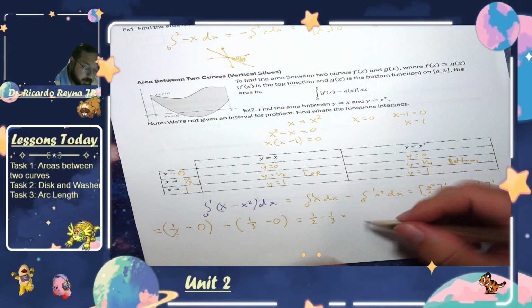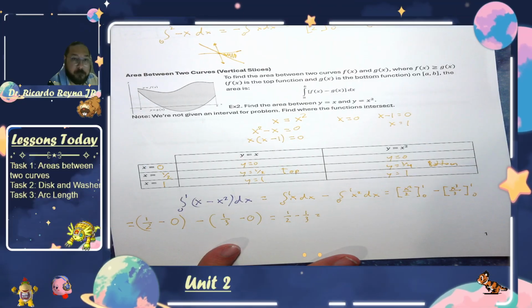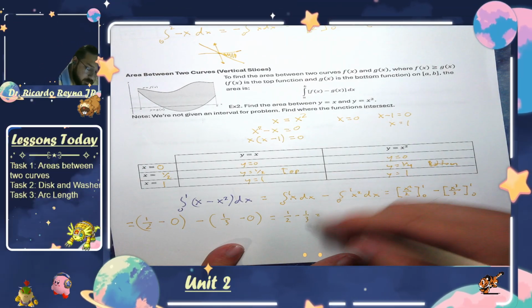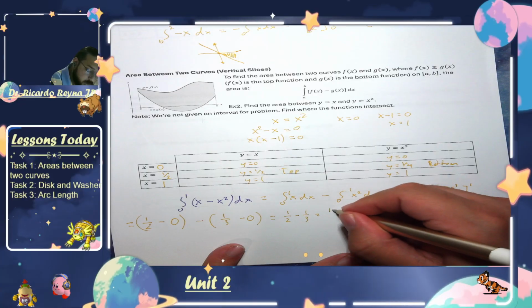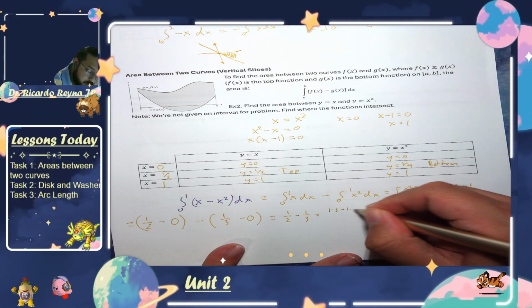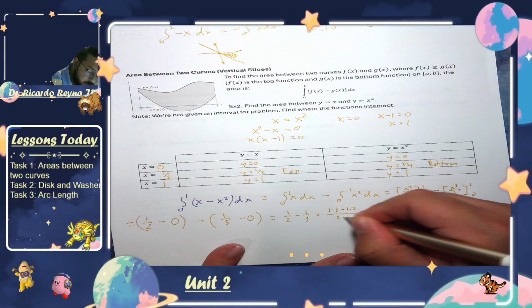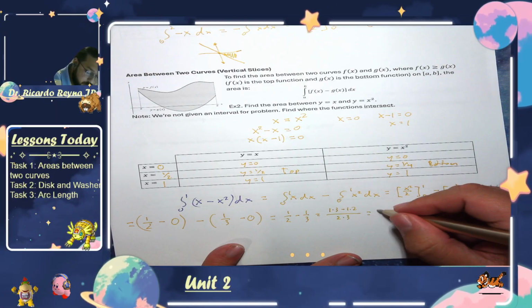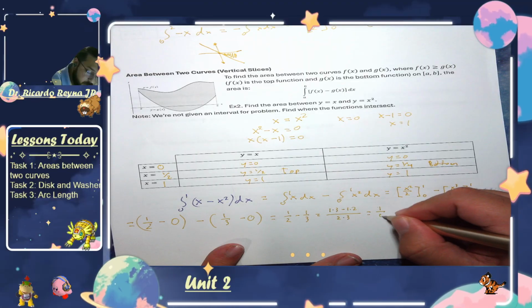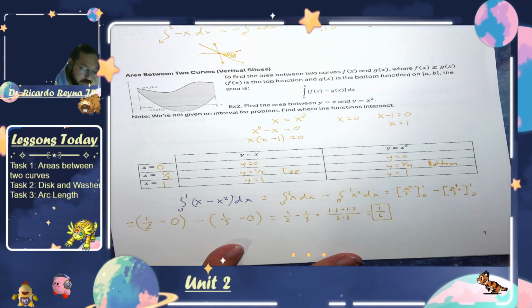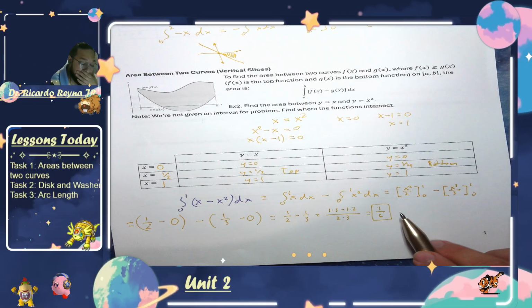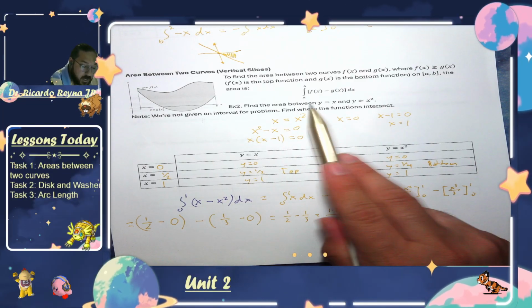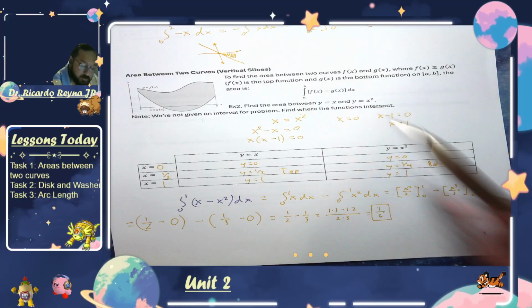That's a butterfly property problem, or butterfly addition subtraction problem. So 1 times 3 minus 1 times 2 over 2 times 3 becomes 1 over 6. And that's going to be the area in between x and x squared.